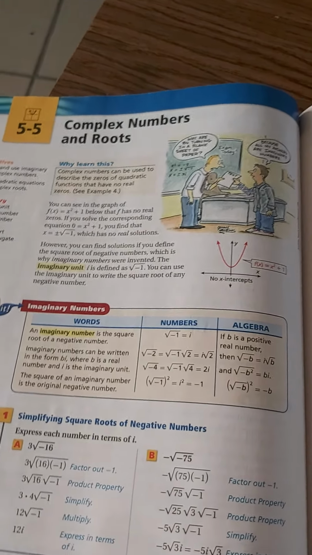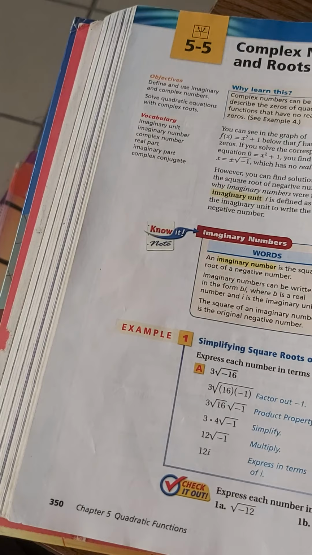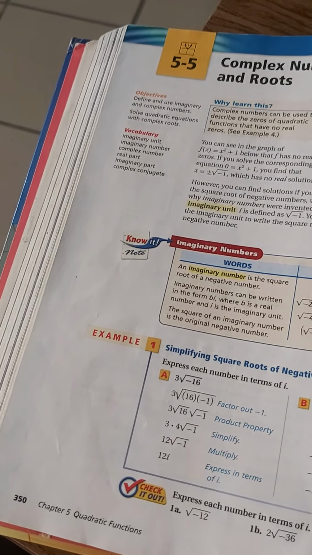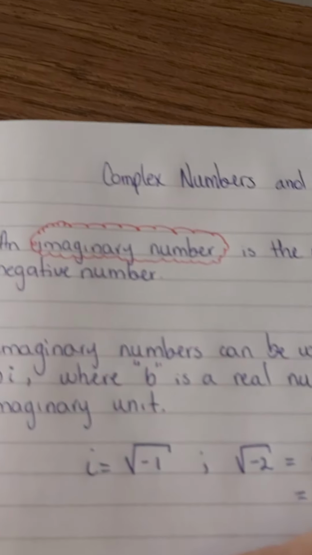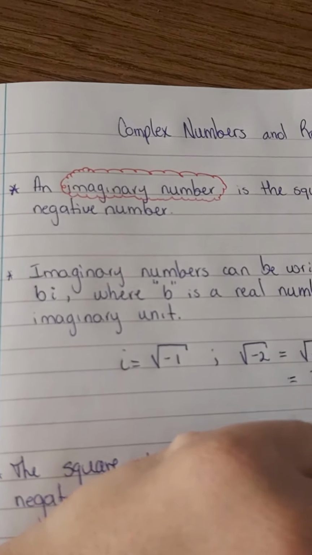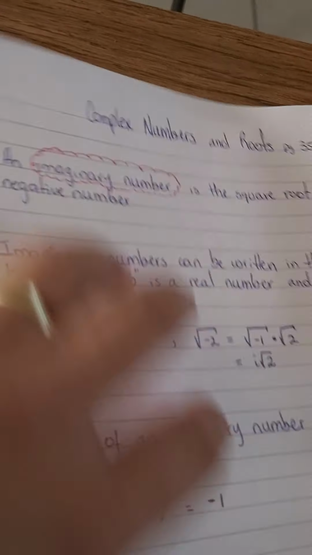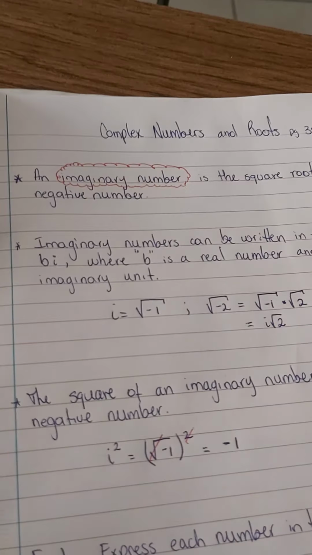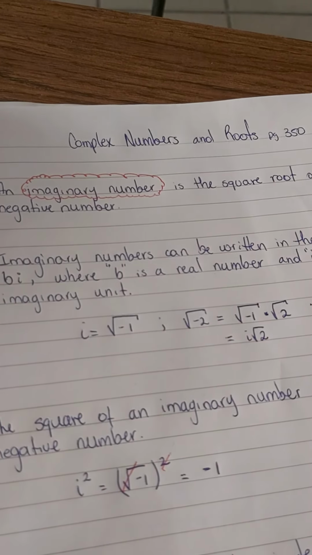Okay, today's lesson, complex numbers and roots, page 350. Okay, so first, let's define imaginary number. An imaginary number is the square root of a negative number. Remember, square roots of negative numbers are not real.